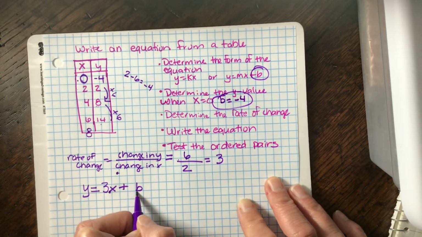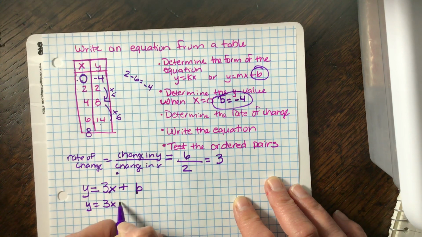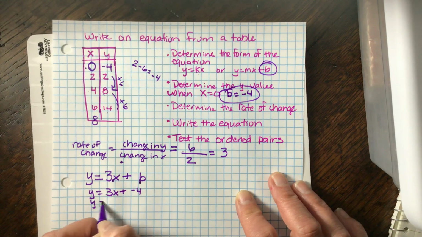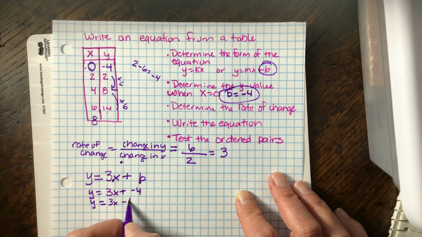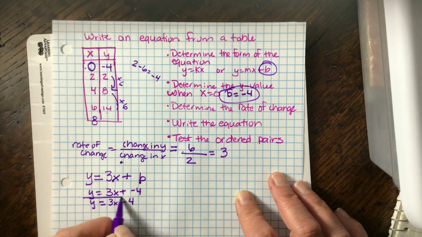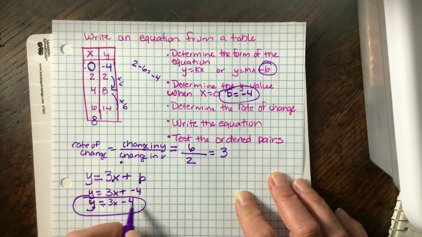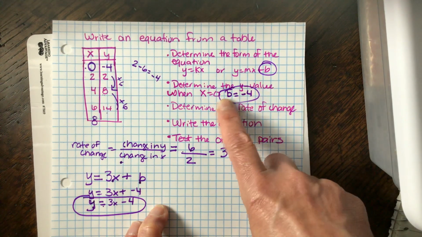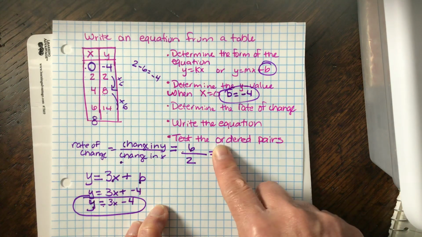So I can substitute that in right here. So here's the equation, y is equal to 3x plus -4, or subtraction means add the opposite. I can write that as 3x minus 4. Subtraction means add the opposite. This is most likely how you would see it when you're assessed. y is equal to 3x minus 4. Okay, so I know which form it takes. I know the y value when x is 0. I know the rate of change is 3.